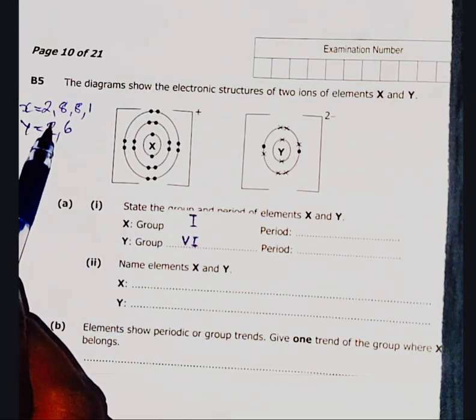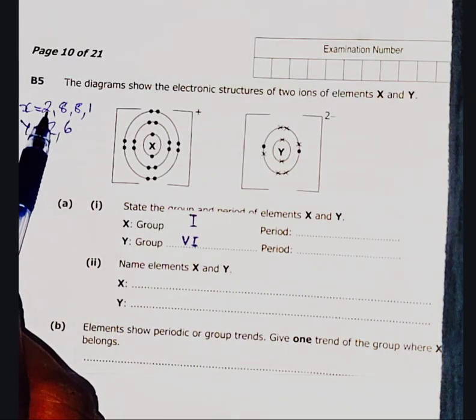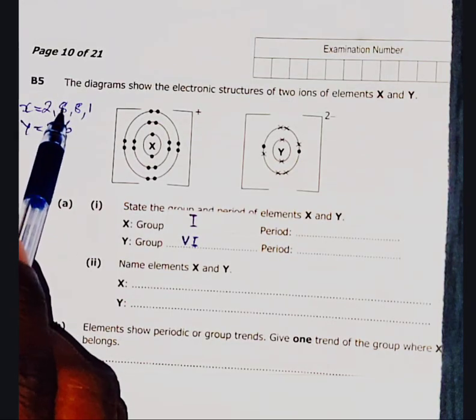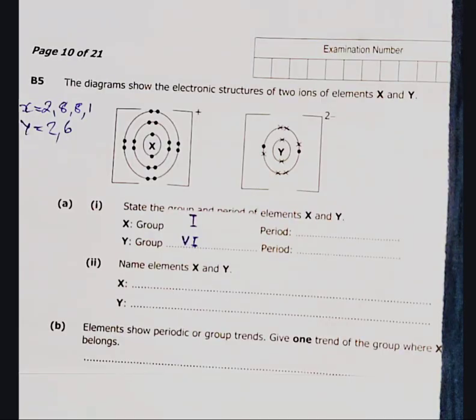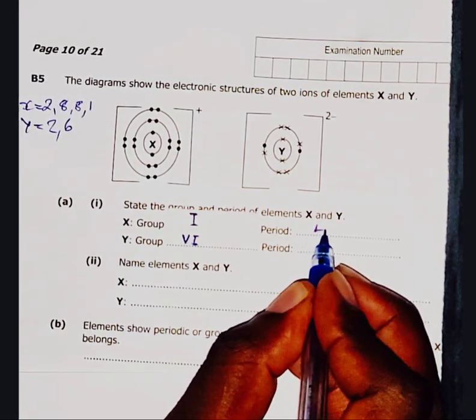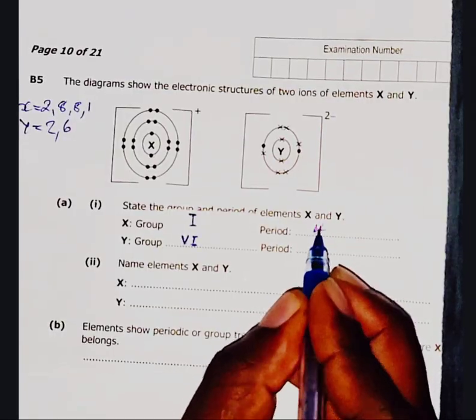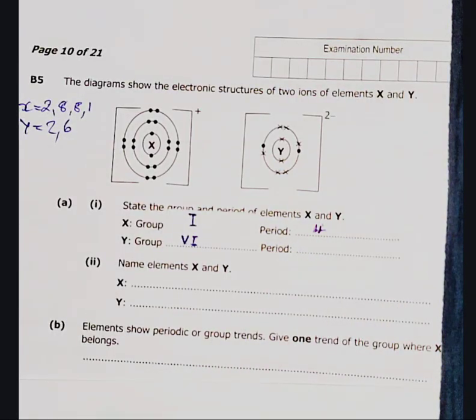All right, so now just from looking at this configuration 2, 8, 8, 1, this configuration gives us that this element has 4 shells, and since it has 4 shells, element X belongs to period 4, because the period where an element is can be determined by the number of shells that it has.